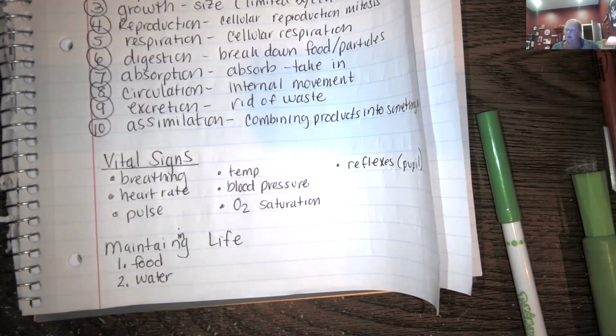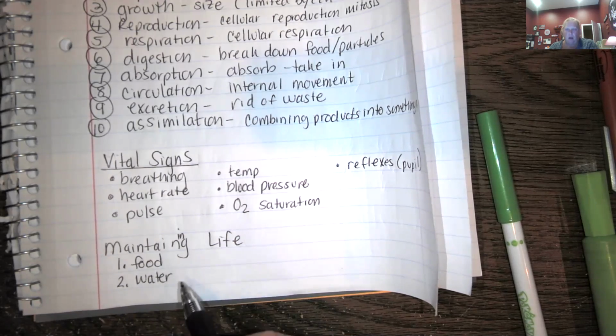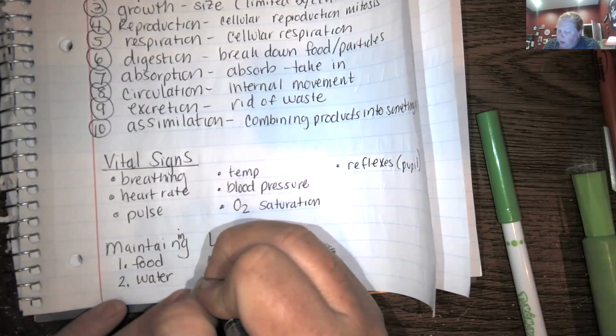Have you ever heard, by the time you're thirsty, you're dehydrated? You don't want to get dehydrated. Food can also be a source of moisture, but your body will start to use its reserves, and you can't go without water. The water is super important.